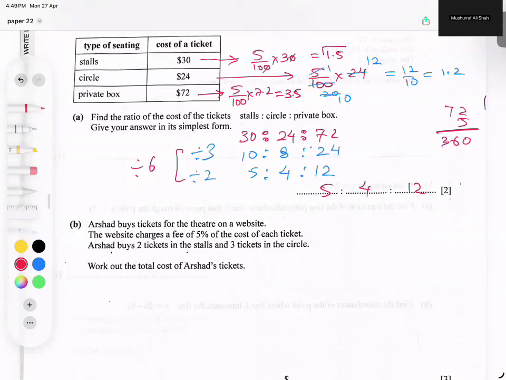5%. So I put boxes so you can see clearly: 1.5, 1.2 and 3.6. So this is clear. It means the cost becomes what now? 30 plus 1.5. Let's start. He is saying Arshad buys 2 tickets in the stalls and 3 tickets in the circle. A stalls ticket is $30, plus 1.5. So we can say 30 plus 1.5. This is the total money on stalls.